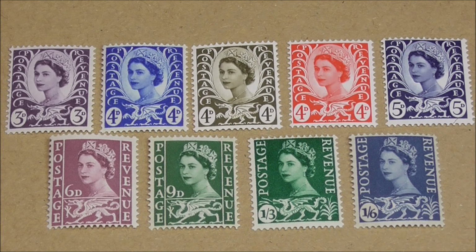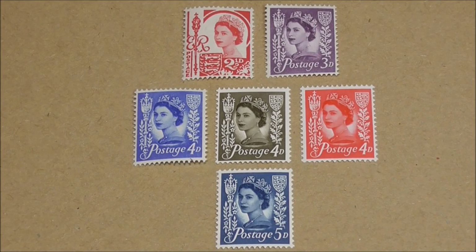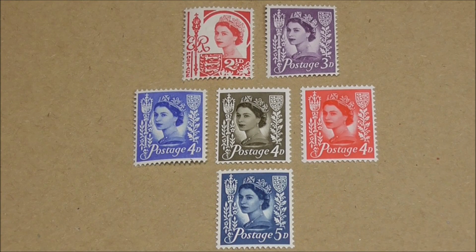Let's move on to the regional definitives now from Jersey, Guernsey and the Isle of Man. Let's start with Jersey. As you can see, we have a total of 6 definitives. The 2.5p stamp looks slightly different in design to the other 5. It was designed by a guy called Edmund Blampied and shows the portrait of Queen Elizabeth slightly off centre.